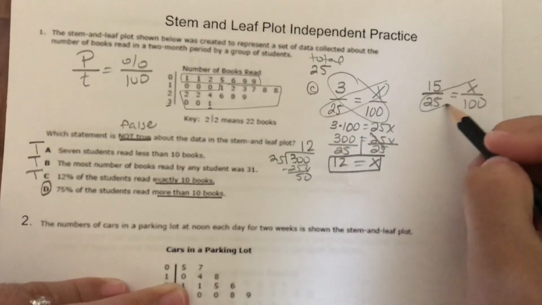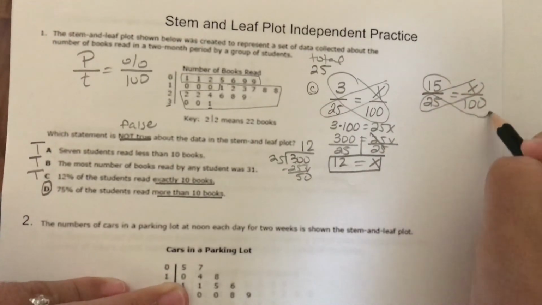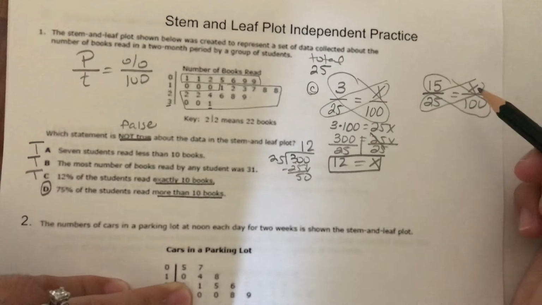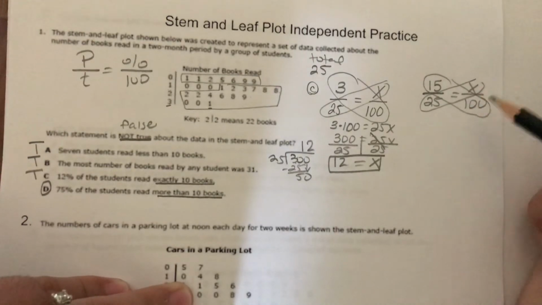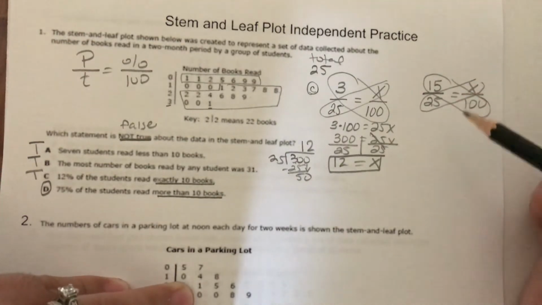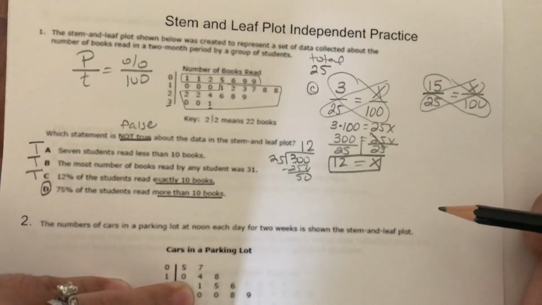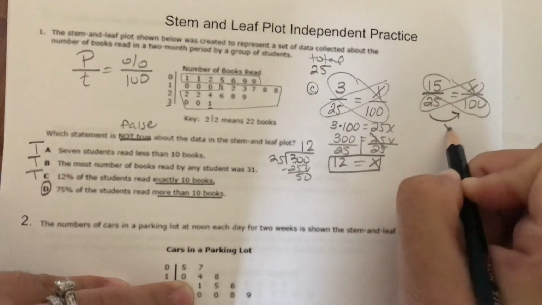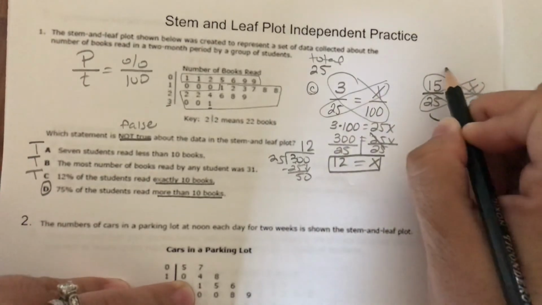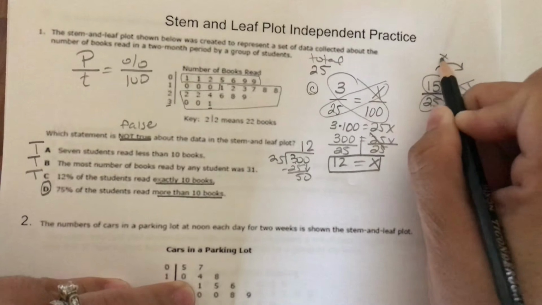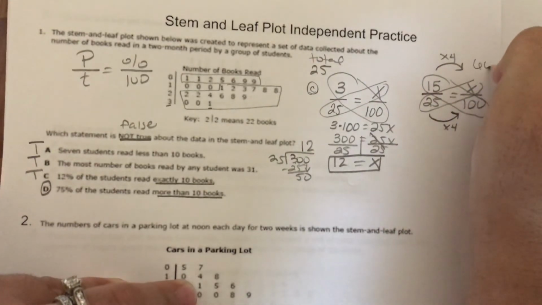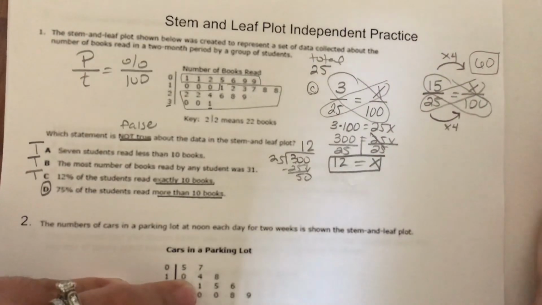So we're going to go ahead and work it out algebraically, or if you remember, I told you guys that sometimes we could have shortcuts. So you can work it out algebraically if you want to make more sense of it, but I also see that 25 times 4 is 100. So 15 times 4 would be 60.